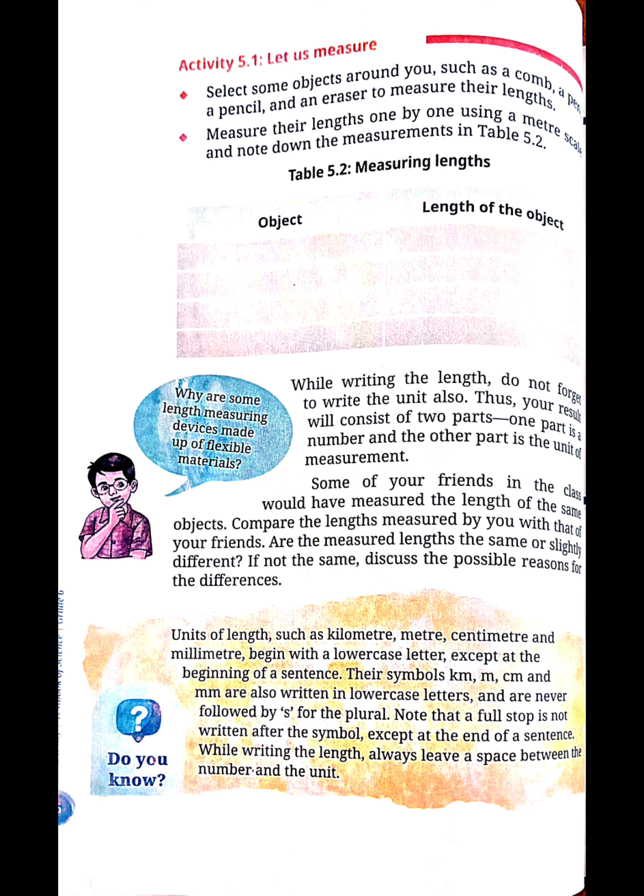While writing the length, do not forget to write the unit also. Thus, your result will consist of two parts. One part is a number, and the other part is the unit of measurement. Some of your friends in the class would have measured the length of the same object. Compare the lengths measured by you with those of your friends. Are the measured lengths the same or slightly different?